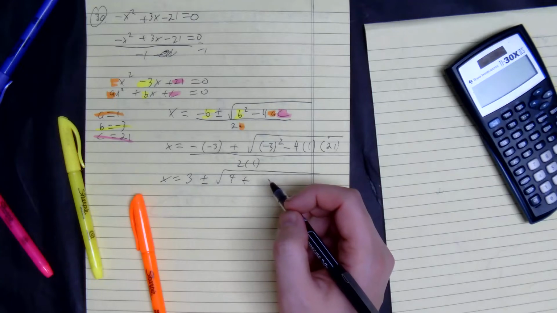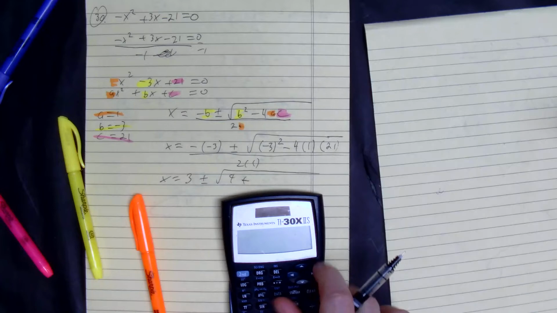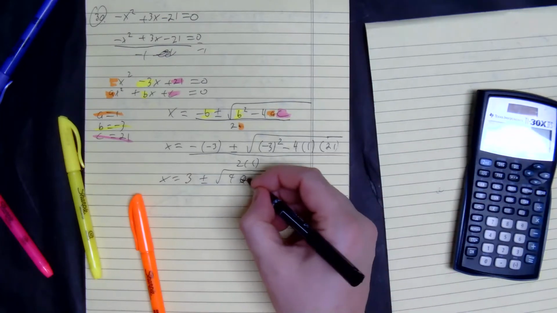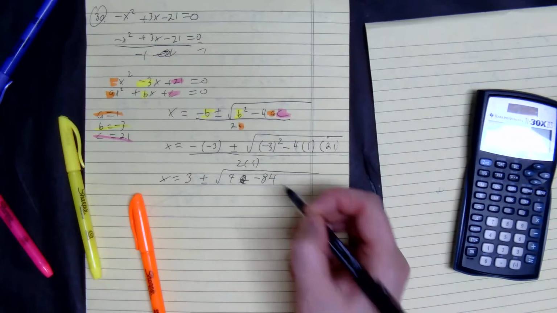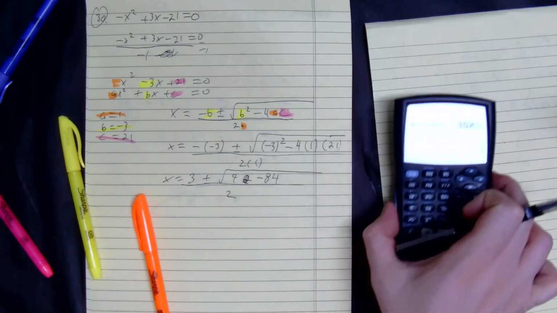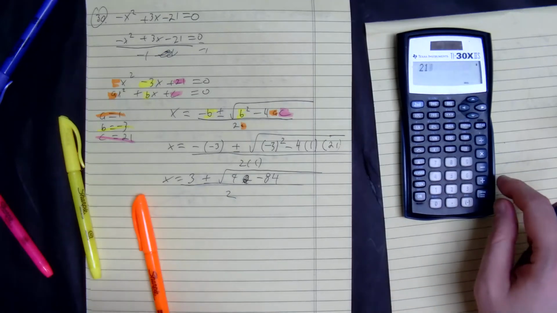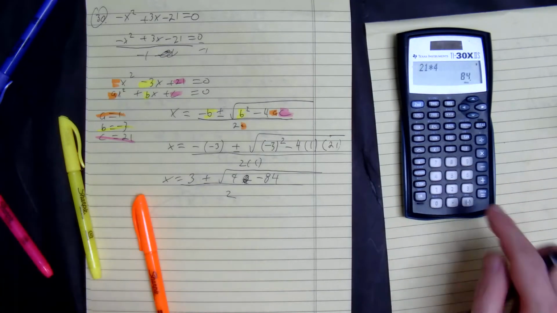Not 64. No, that's 84, sorry. Not a plus either. It's minus 84. Oof, that could have been bad. Divided by 2. And you're going to have the calculator on the test, so if I could put that in a good spot, just say, 21 times 4, 84, good.